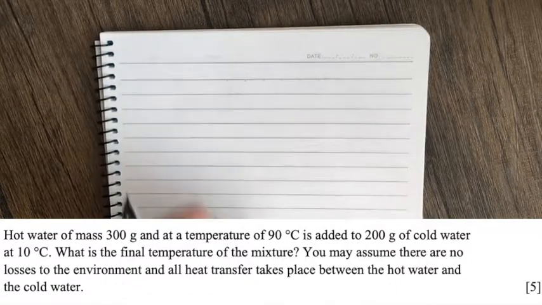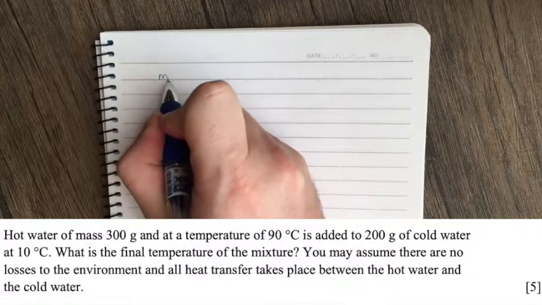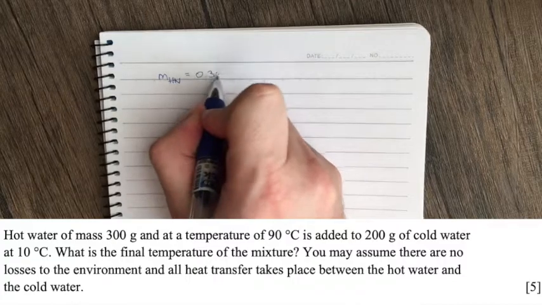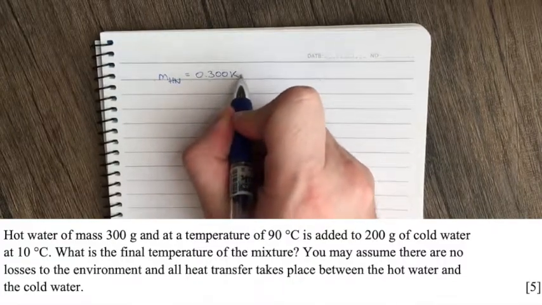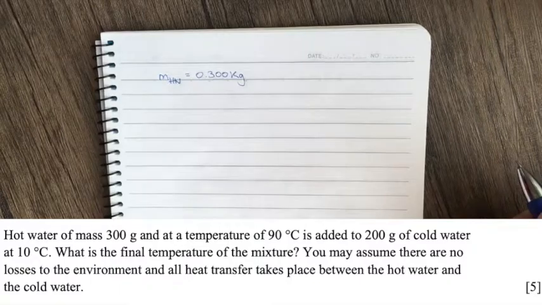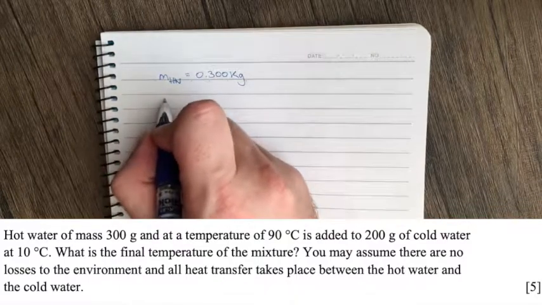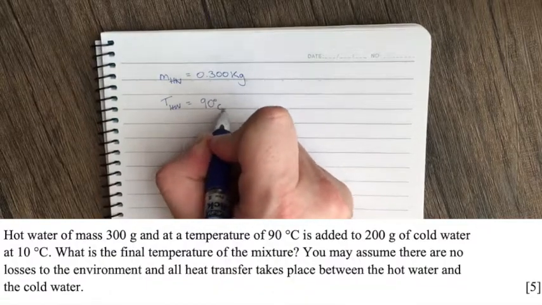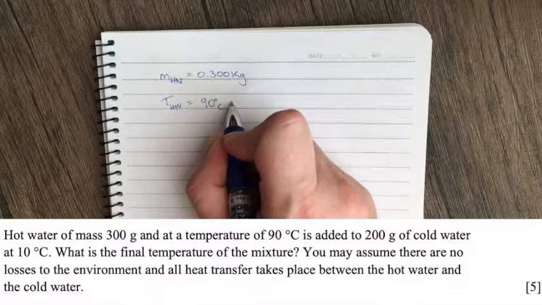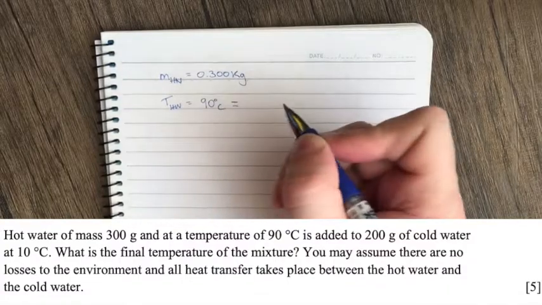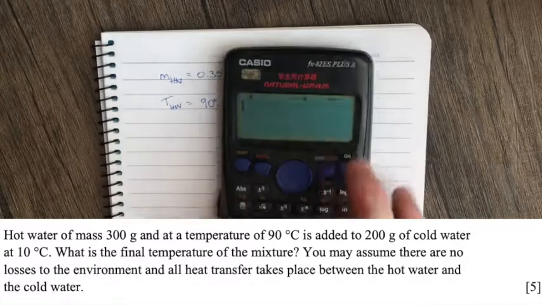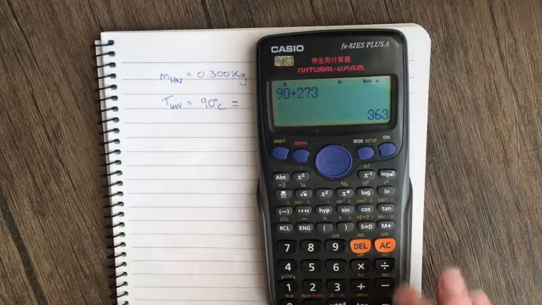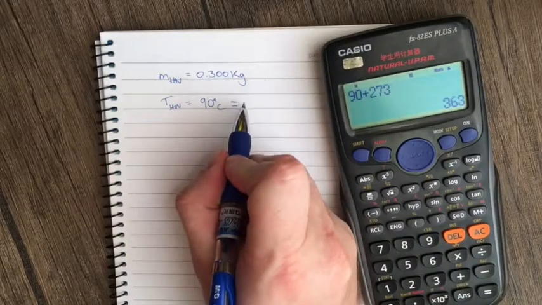So we know the mass of the hot water is 300 grams. That's 0.3 kilograms, and it's at a temperature of 90 degrees C. Temperature of hot water, 90 degrees C. And we can make that into Kelvin by adding 273. So let's just add quickly 90 plus 273. 363 Kelvin.